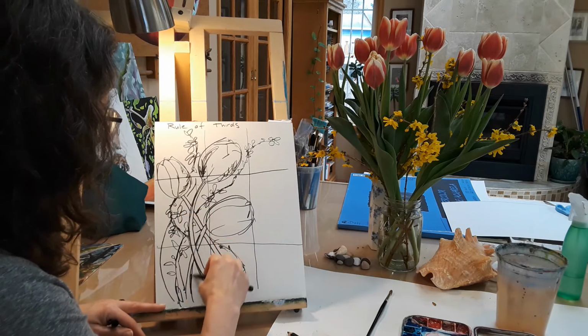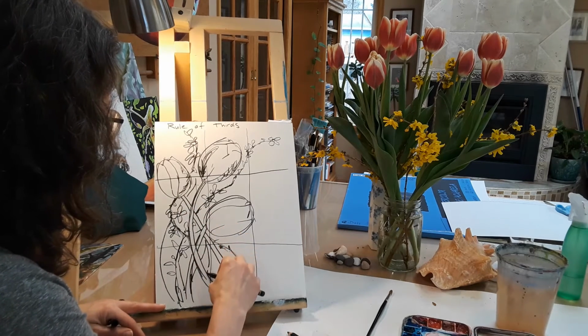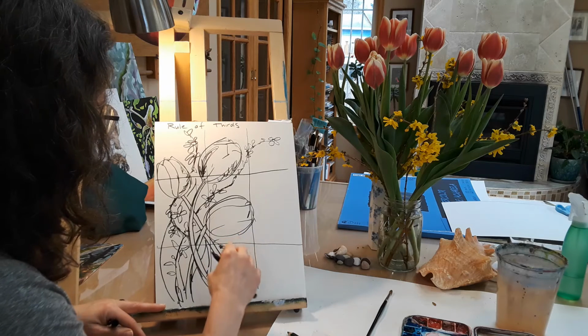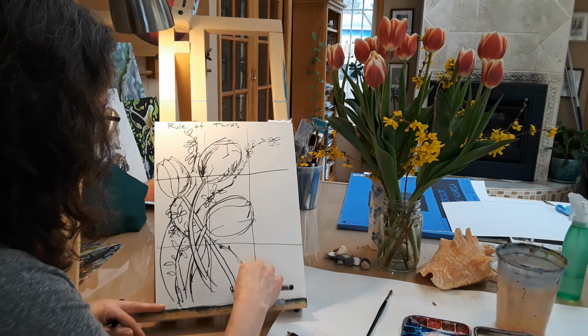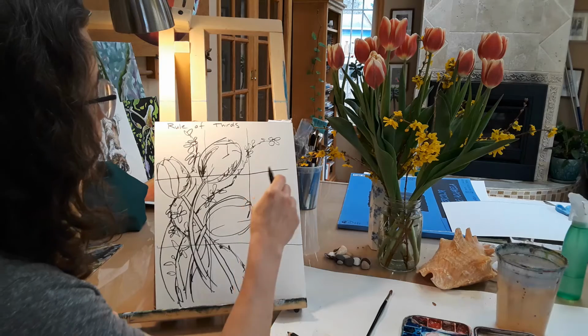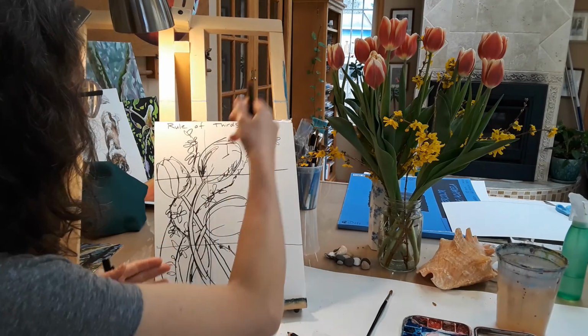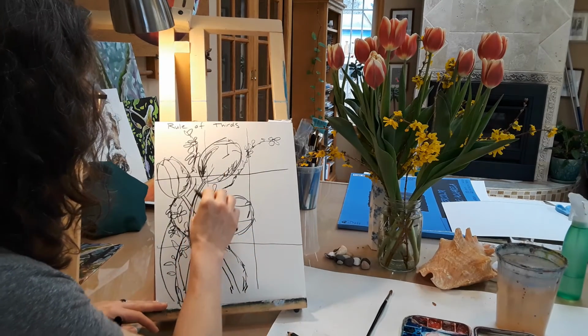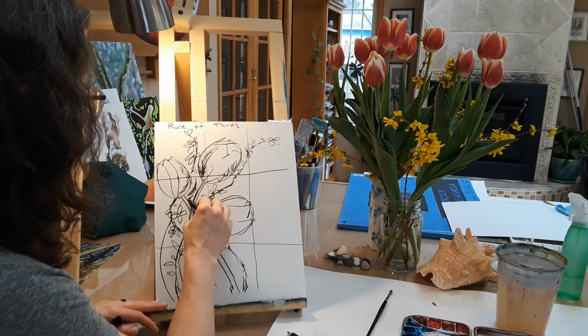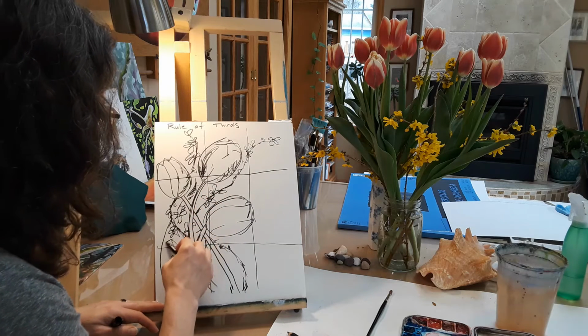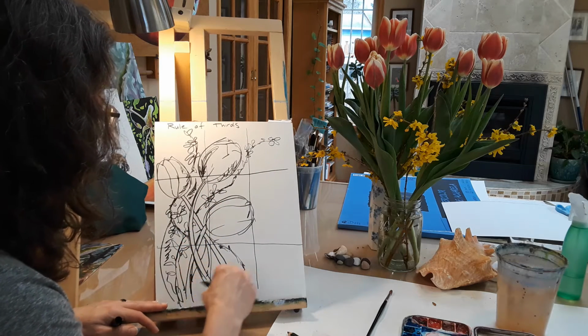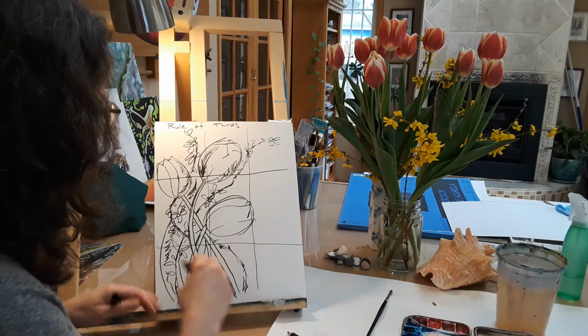I might add a little bit of green in the background. Tulips oftentimes are so long that we don't see the leaves in the first place, so I guess you can use your judgment on that. Depends. Okay.